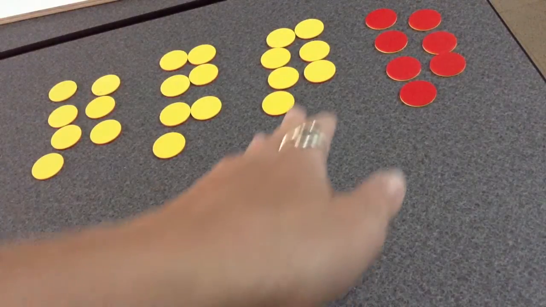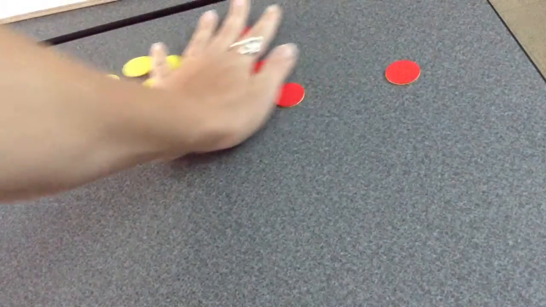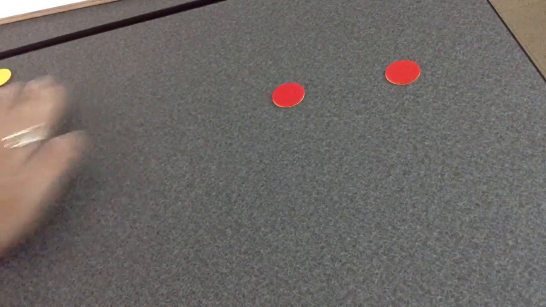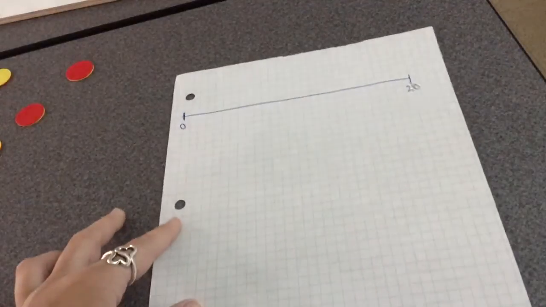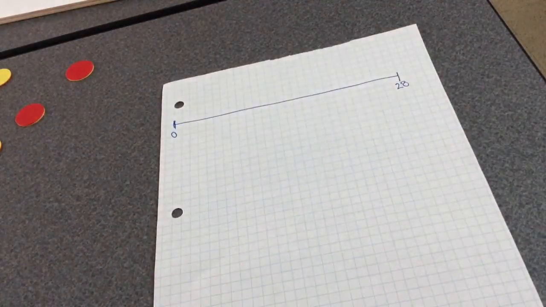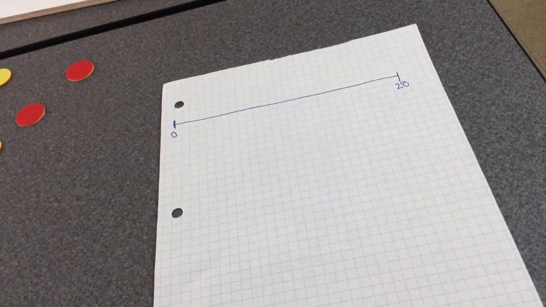So another way that we can look at this model is using the linear model. And this can also help address the misconception that students have about directionality, as well as how fractions need to be equal groups. They can't just be groups of random sizes.